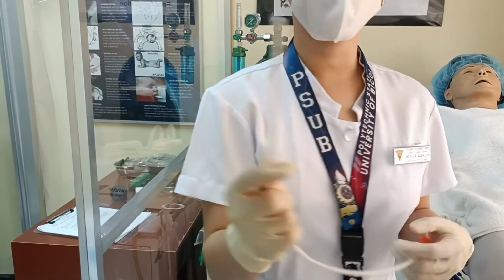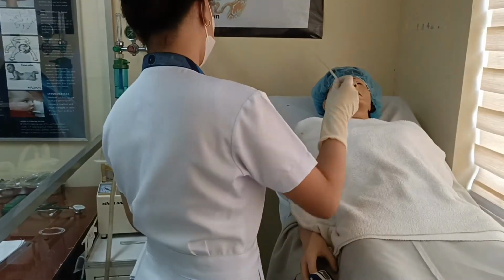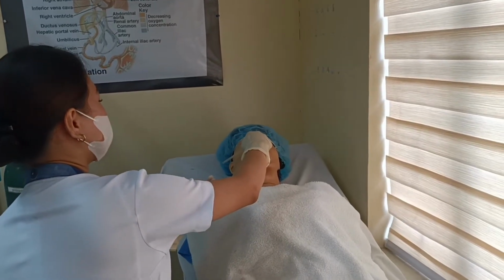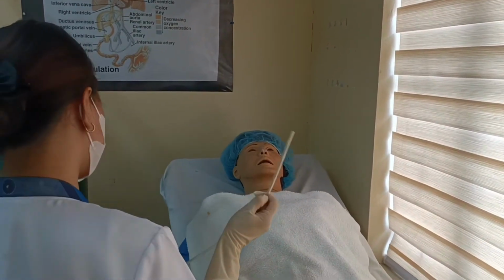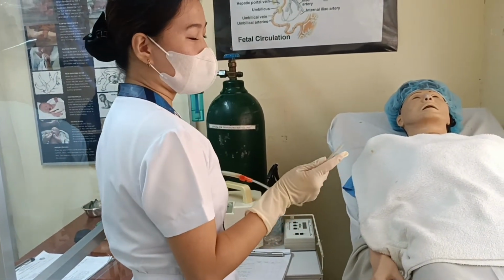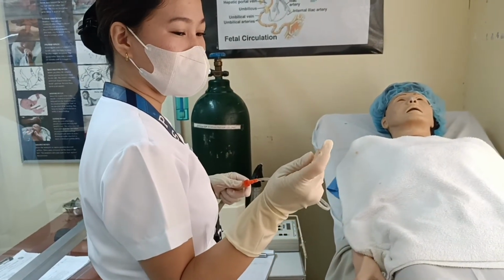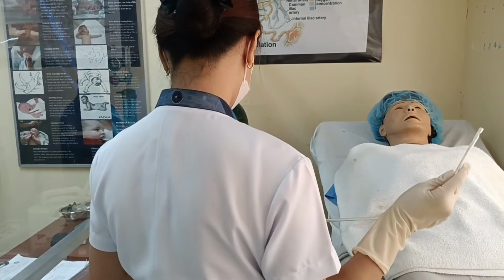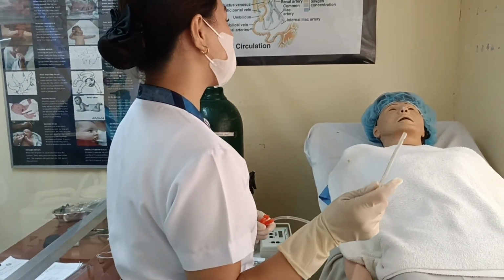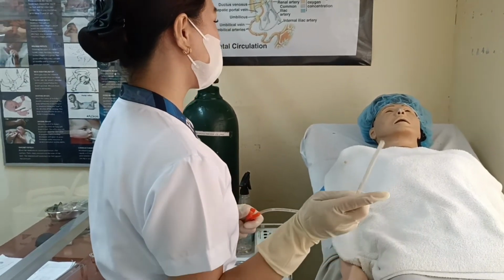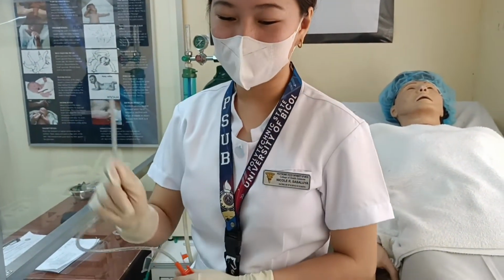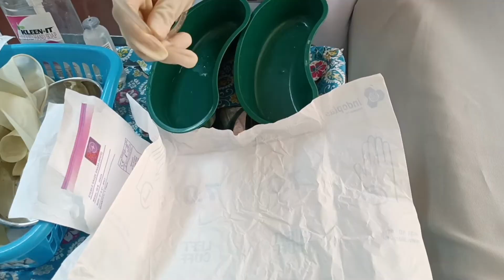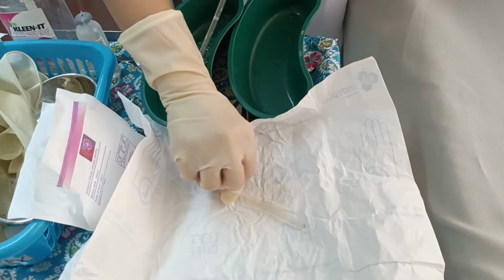Then next, we are going to make a measurement. Then we are going to mark the catheter using our fingers. Then next, we are going to test the pressure using our sterile gloves. Okay. So, ma'am, can you please inhale deeply? Okay, thank you. Then next, we are going to lubricate the tip of the catheter. So let's assume that we lubricate here. Okay.